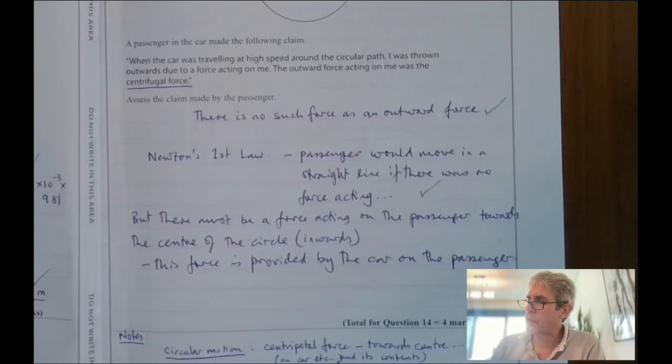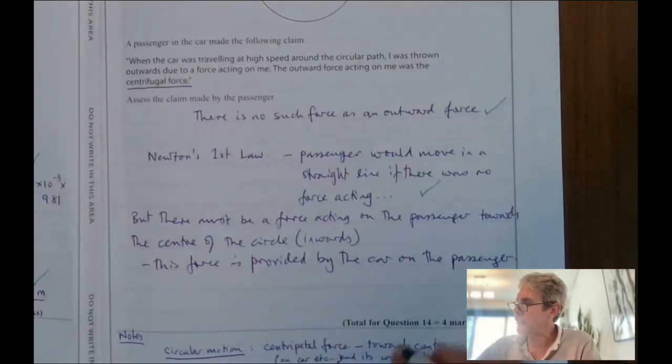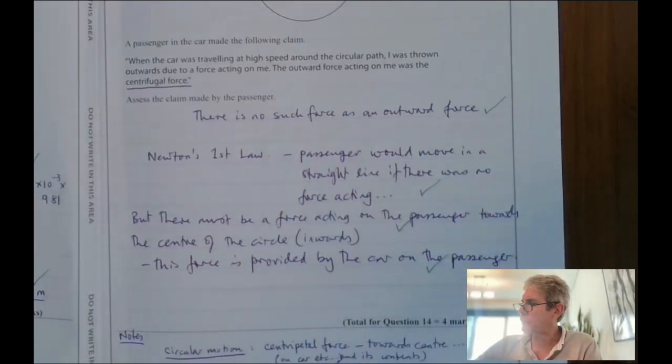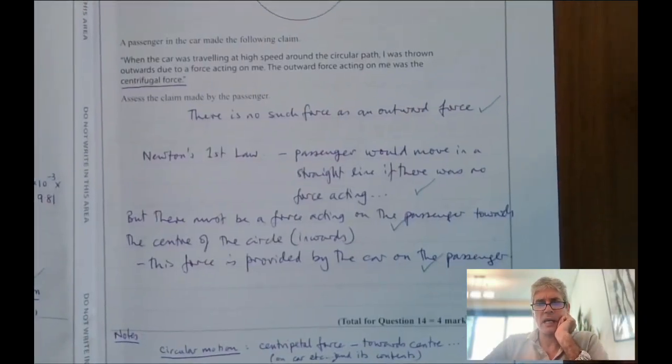Obviously, if there was no door, they may fall out of the car because of Newton's first law. So that's how you break down, yeah, the answer into 4 points. Okay? The force is provided by the car on the passenger. As long as you get those 4 points across, you'll be fine. So that's how you get the 4 points.